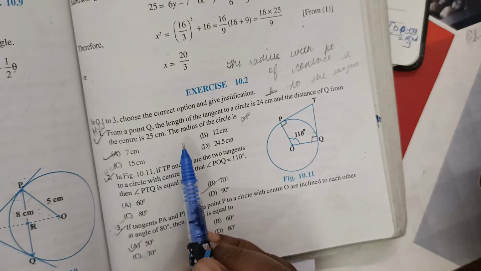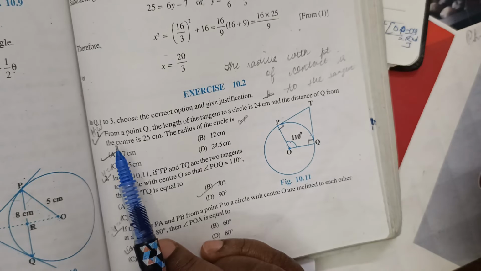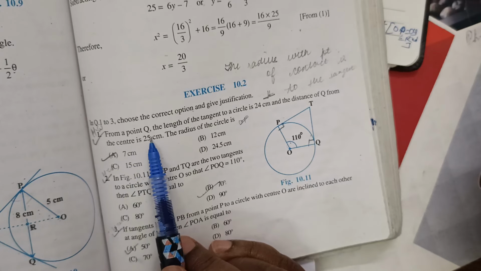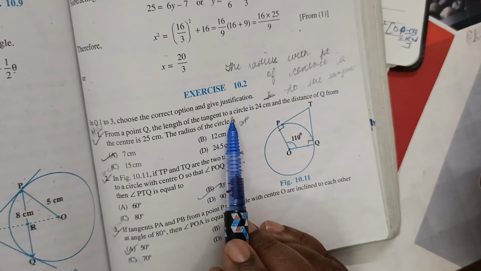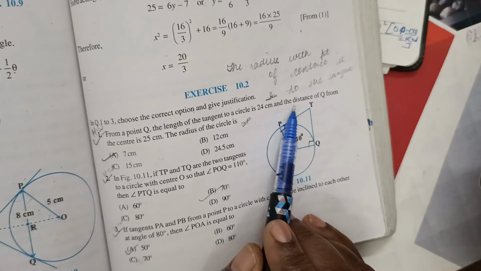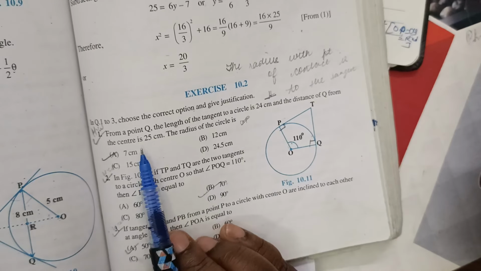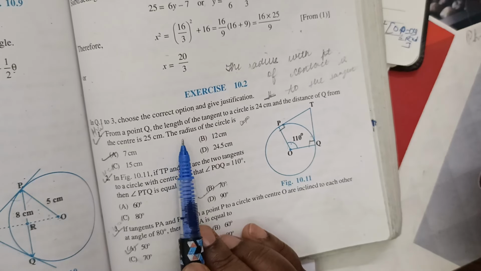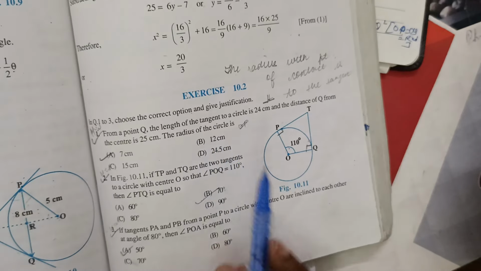Now let us start with exercise 10.2. Question number 1. From a point Q, the length of the tangent to a circle is 24 centimeter and the distance of Q from the center is 25 centimeter. Find the radius of the circle.